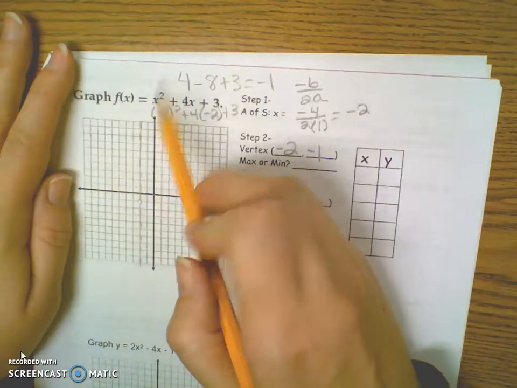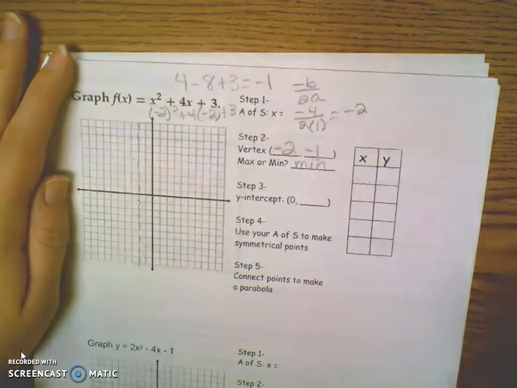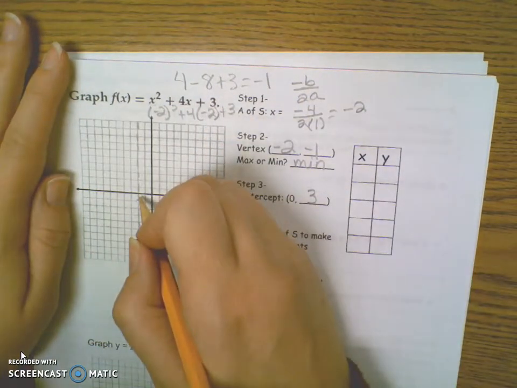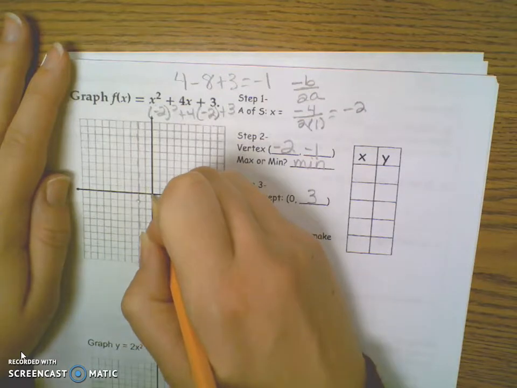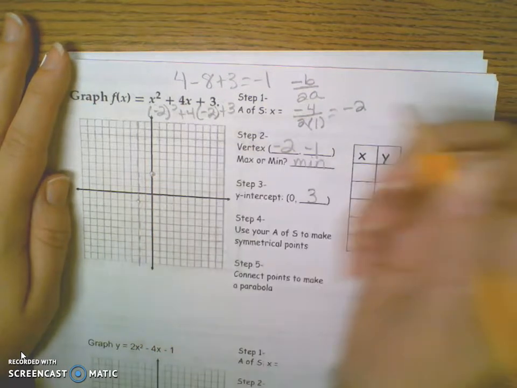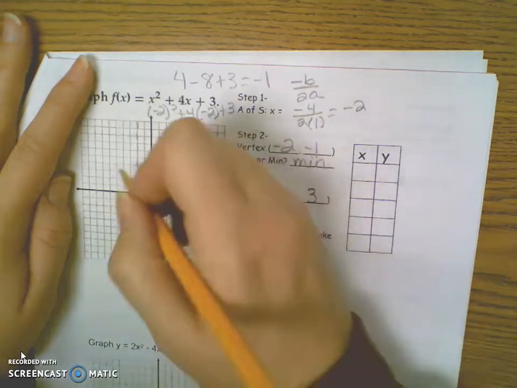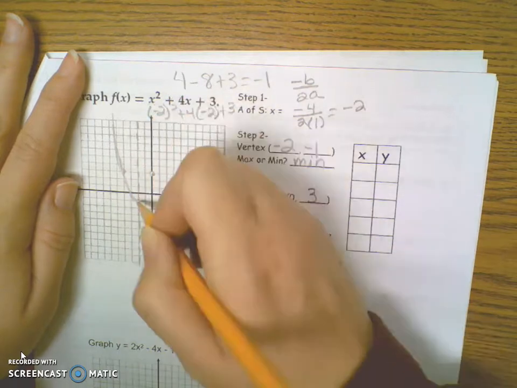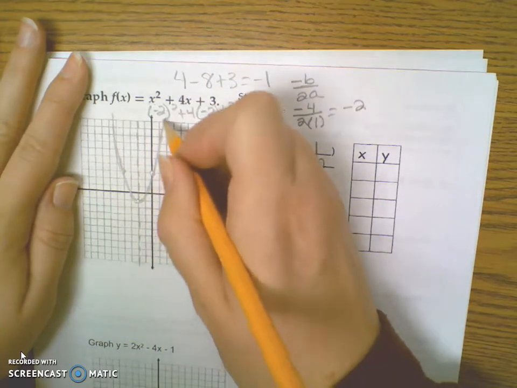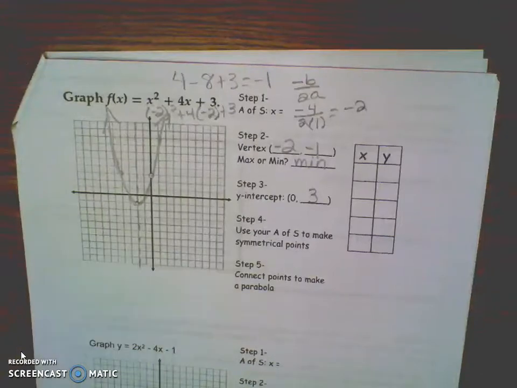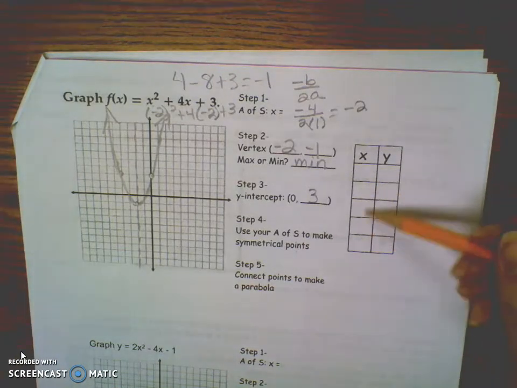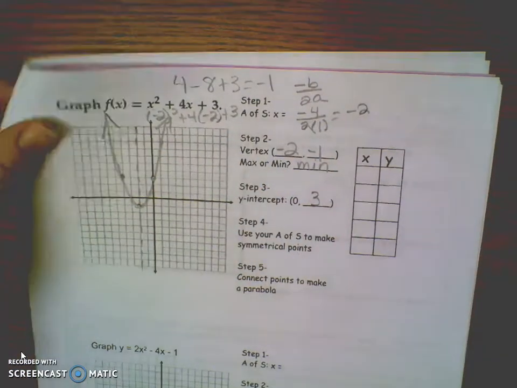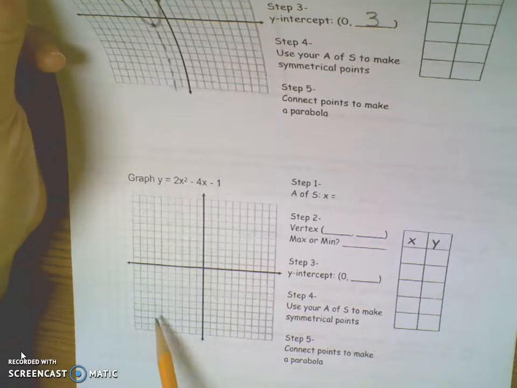It is positive, so it is going to be a minimum. And then my y-intercept is going to be my c value, which is 3. So at (0, 3), 1, 2, 3, and then I'm going to use my axis of symmetry to make symmetrical points, so it's going to go over here, and then that is a good enough curve for me to draw my parabola like that. And that's it on this one. I don't feel the need to do any other points because I think those 3 points define my parabola pretty well.